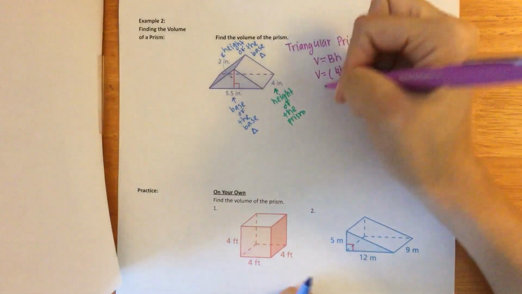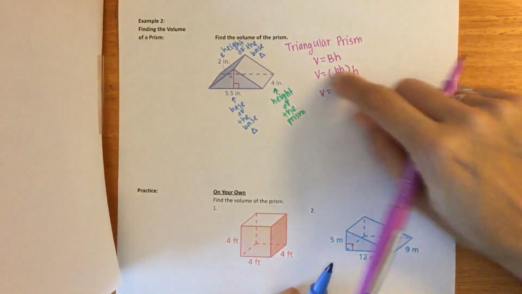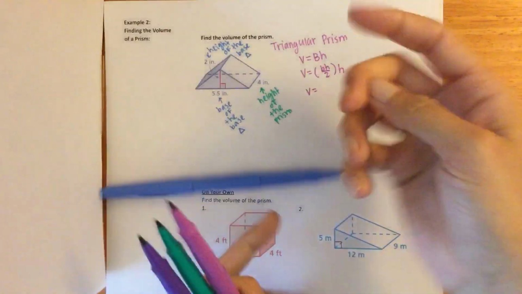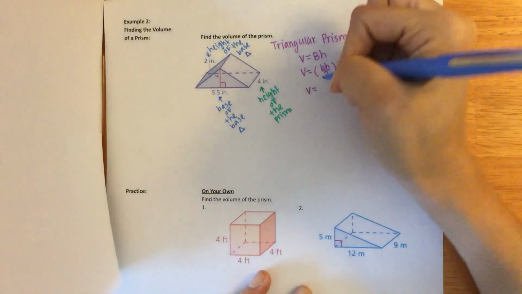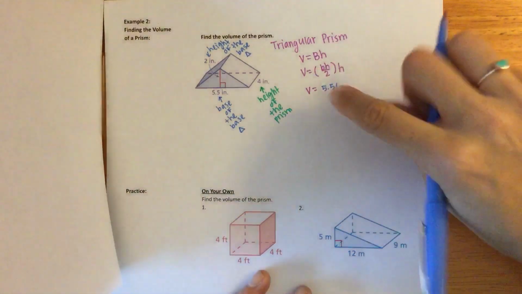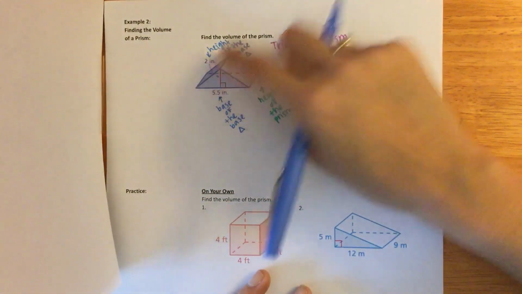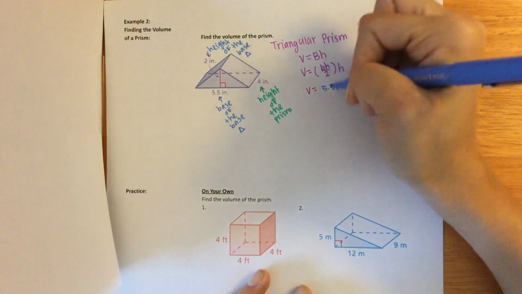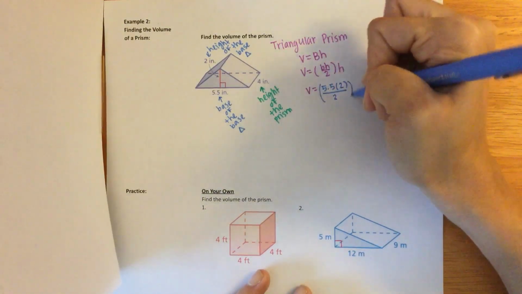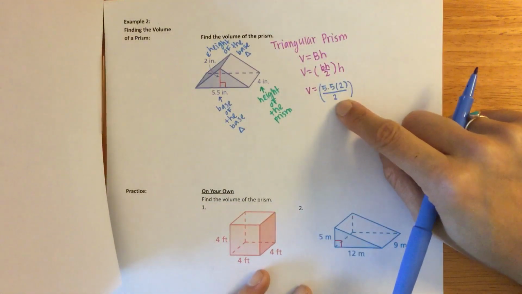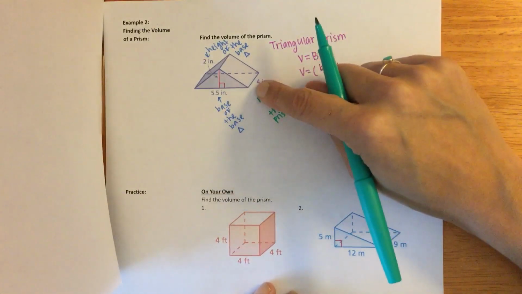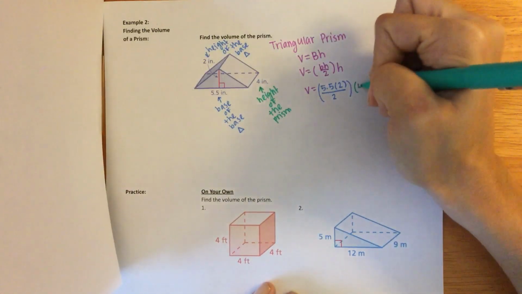I'm going to put volume equals the base of my actual base here, because this is the area of the base, is 5.5. Oops, sorry about that. It is going to be 5.5, and I'm going to multiply by the height of my base. So here's the base again. This is the height of my base, which is 2. And then I'm going to take whatever that is, divide it by 2, because this is the formula for the area of a triangle. Okay, and then I'm going to multiply by my height. Again, this height is the height of my prism, so this is going to be multiplying by 4.